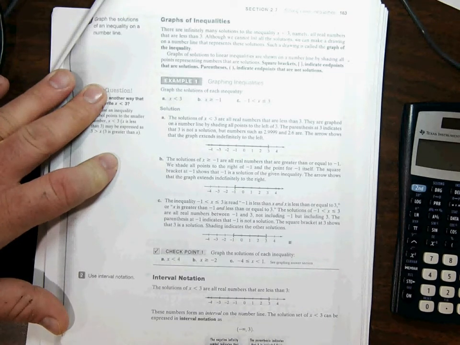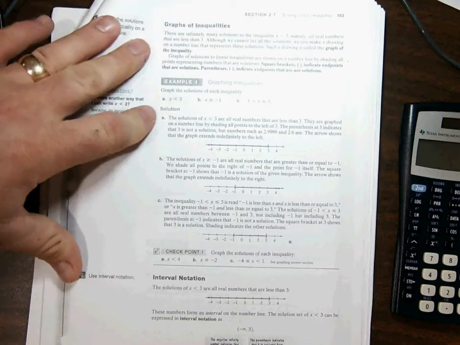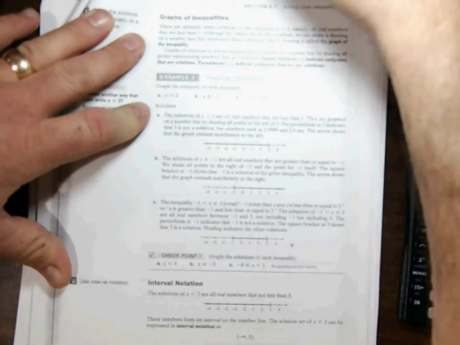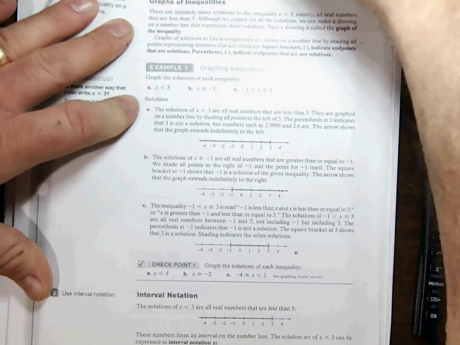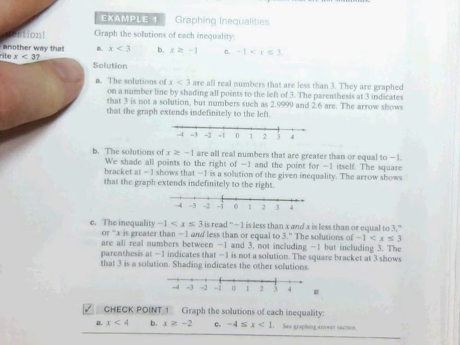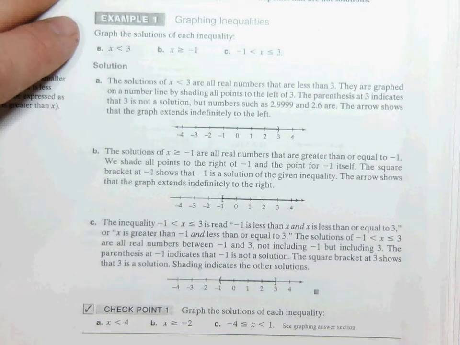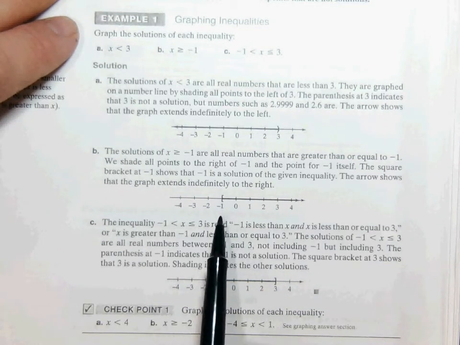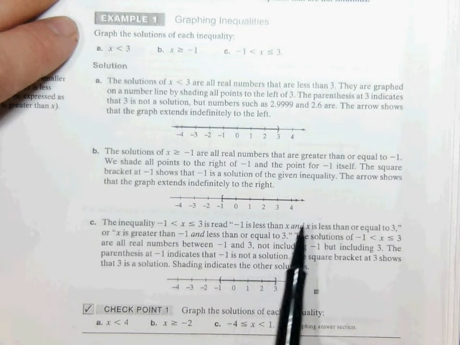Okay, part B says x is greater than or equal to negative 1. I just want to make sure you can see this okay. Let me zoom in for a second. Alright, I think it's okay. x is greater than or equal to negative 1. Well, at negative 1, there's a square bracket. That means it's included. All the greater than numbers are shaded.